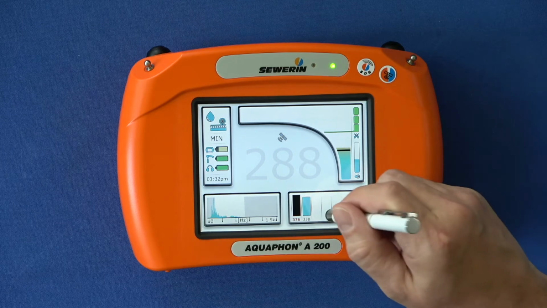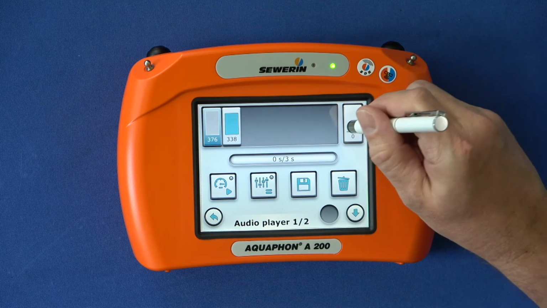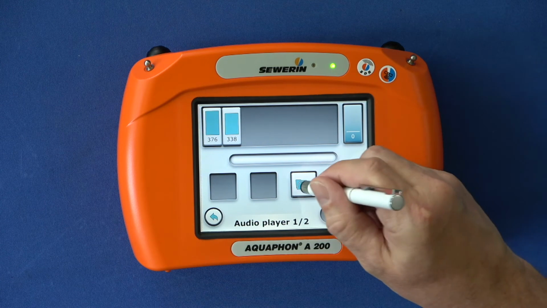Tap this button. You will be taken to the audio player menu. There you can see the last 7 measurements in the upper left area. You can replay the recorded sounds again by tapping on the individual measurements. In the upper right area you can also load a saved sound for comparison. To do this, tap on the top right button and then select the Open button.